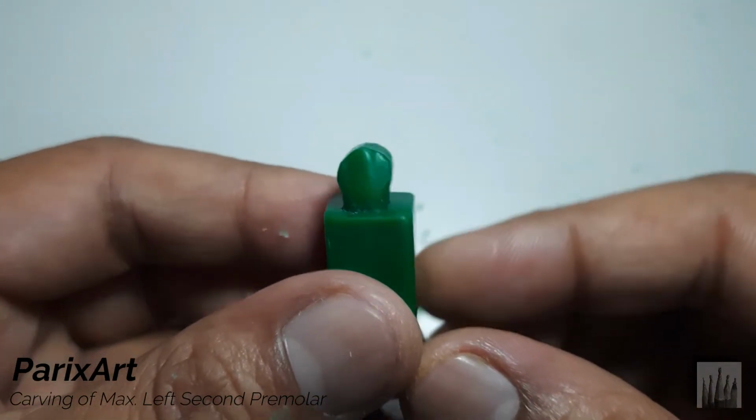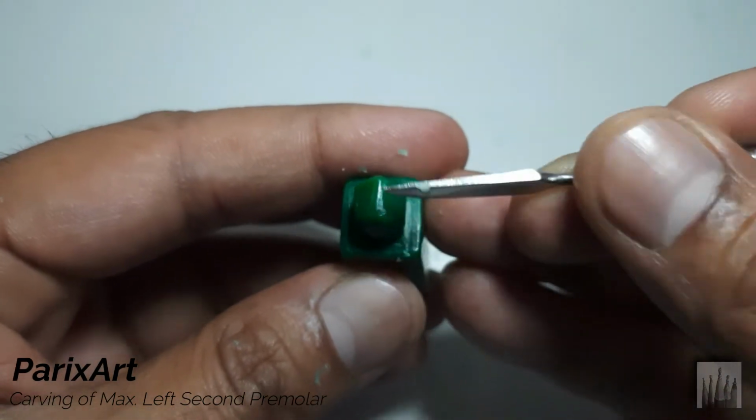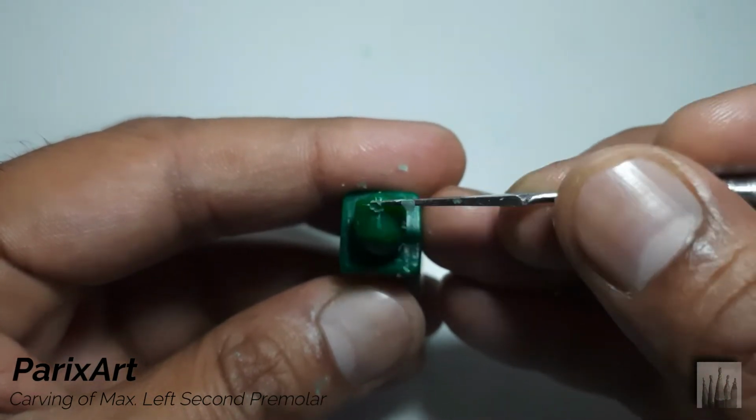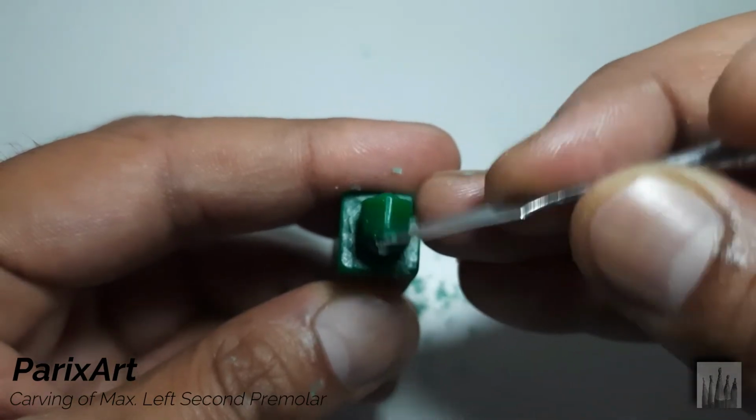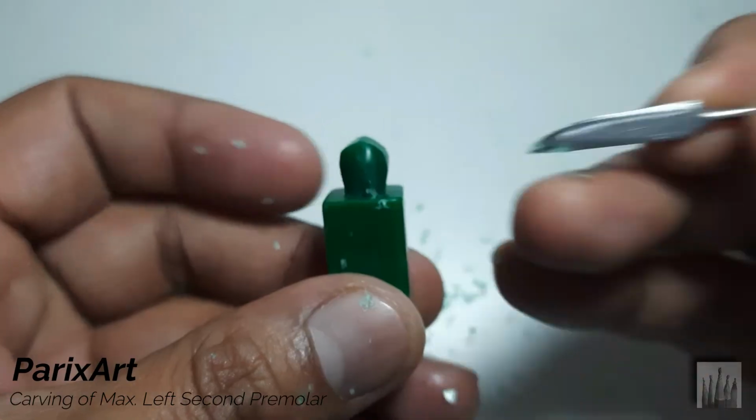Fine from buccal aspect. A little work on this ridge connecting the two cusp tips. Check from the lingual.